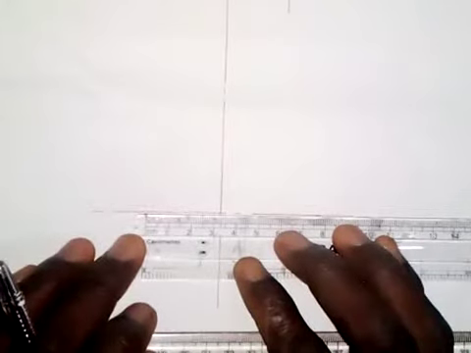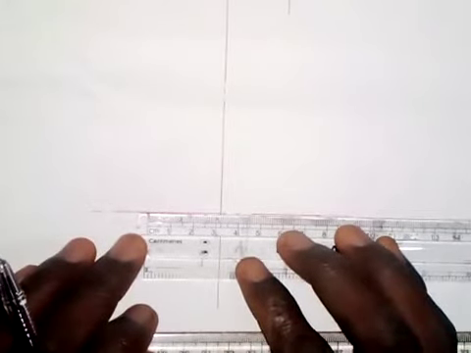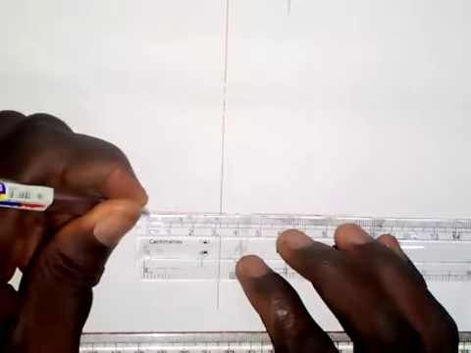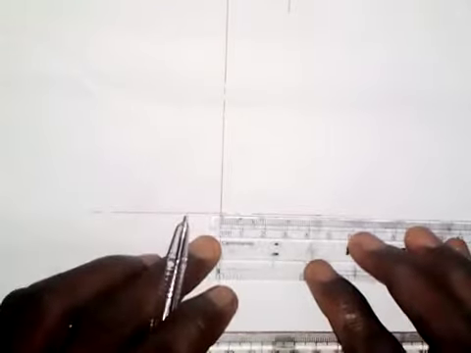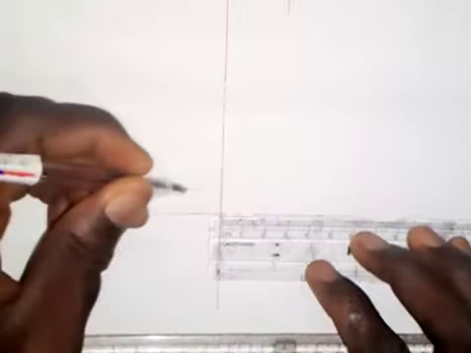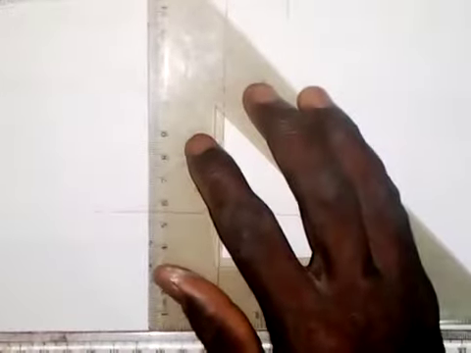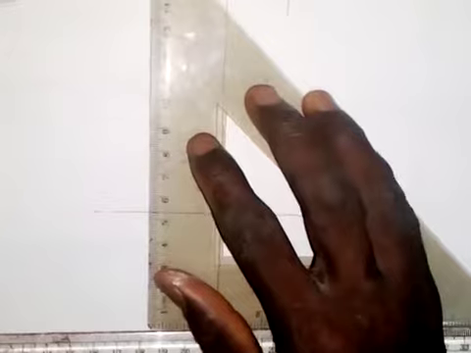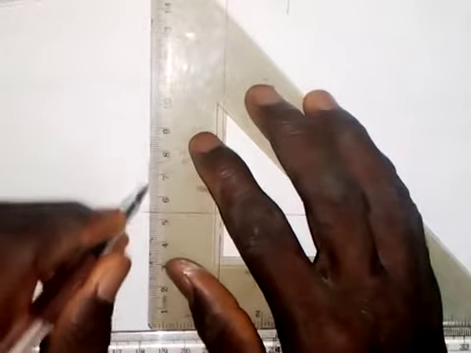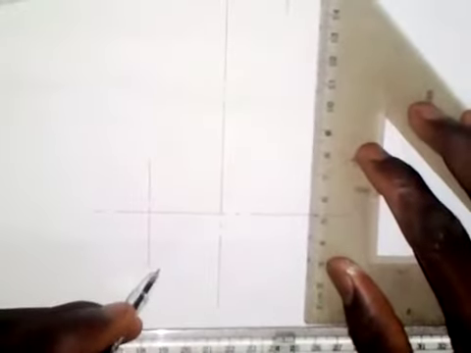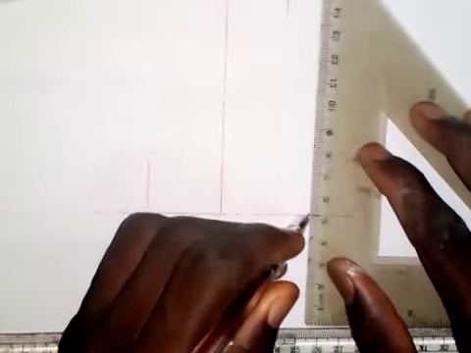Okay, now having done this, the next thing is to take a measurement of 32 millimeters to the left side from this point here. 32 millimeters, this is 32. Then we take 40 millimeters to the right side here. So this is 40 millimeters. And here we are going to draw a vertical center line through this, and here also we draw a vertical center line through this point.